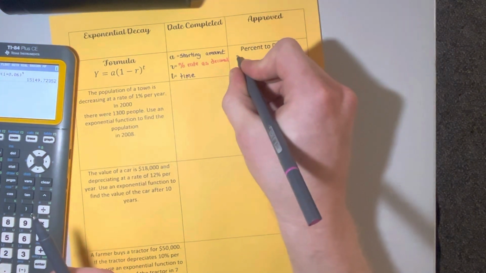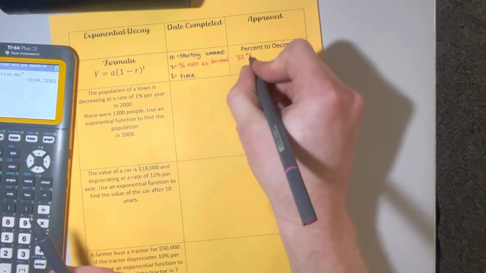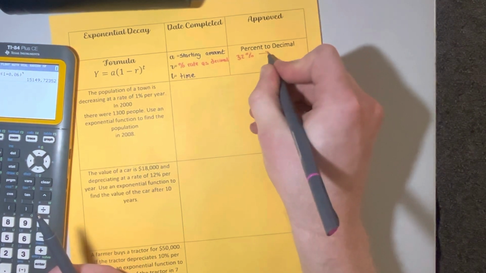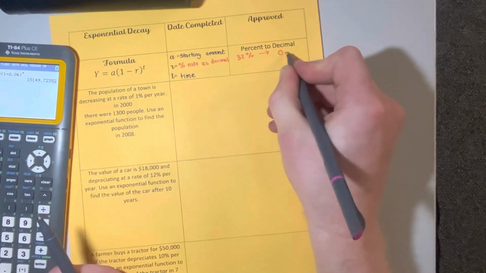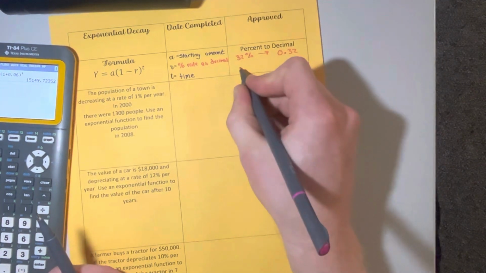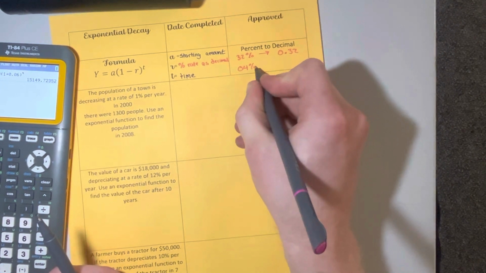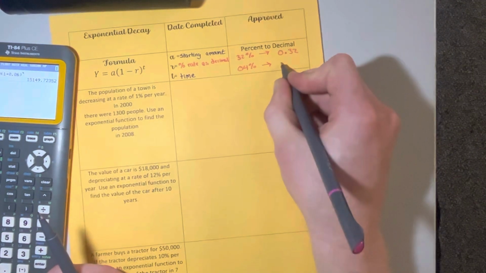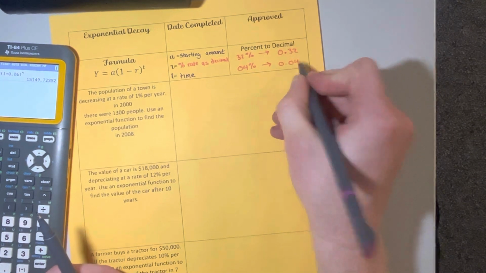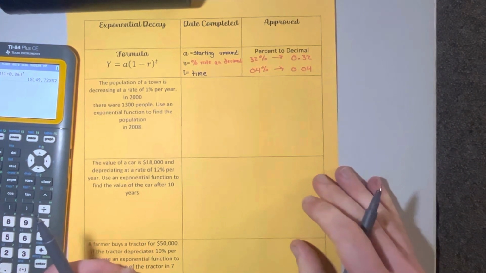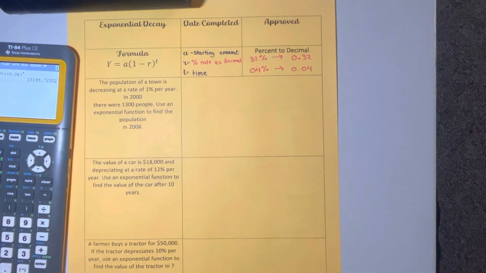Again, to find decimals from percentages, you just need 2 decimal places. If it's a single digit number, like 4, you'll have 0.04 as your decimal. We'll go through the top 2 and leave the bottom one for you to try out.